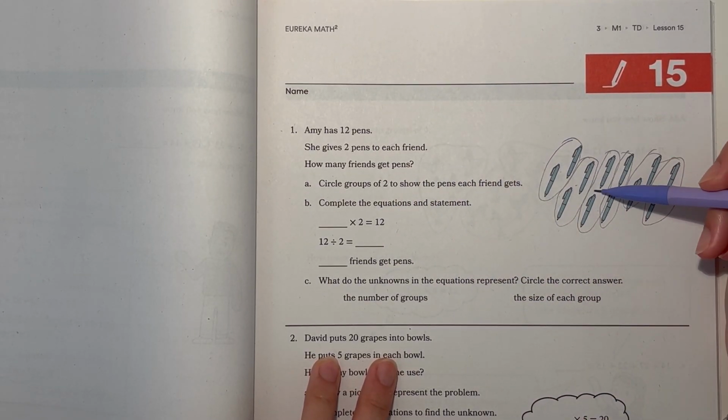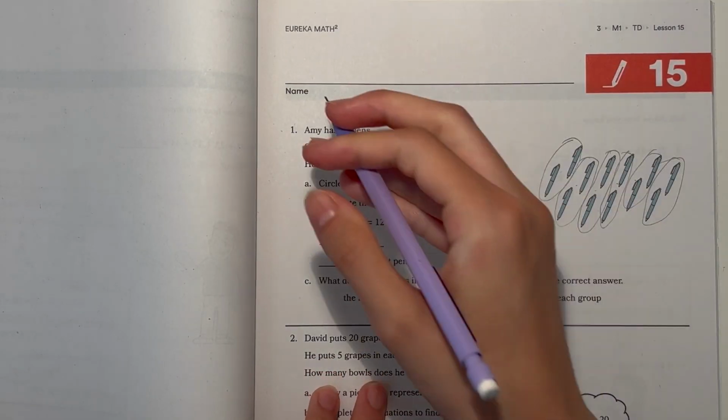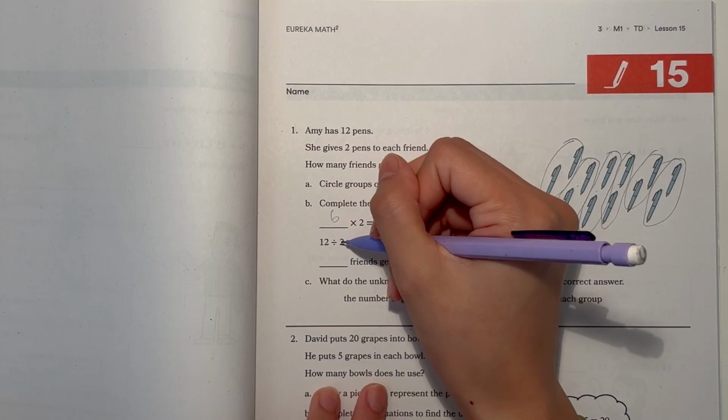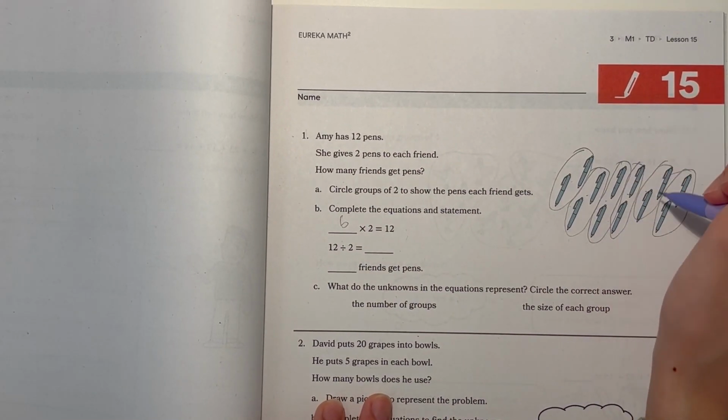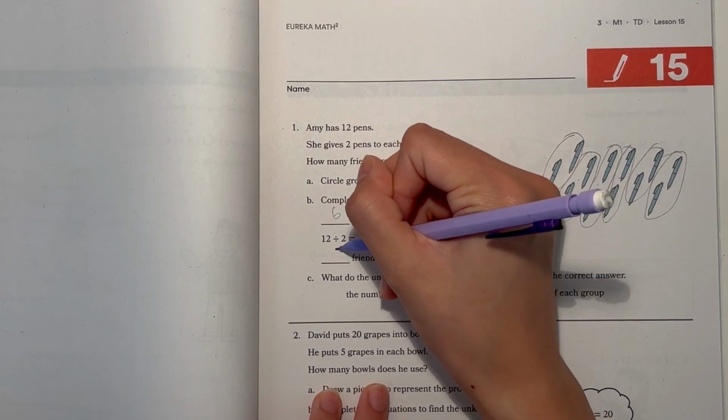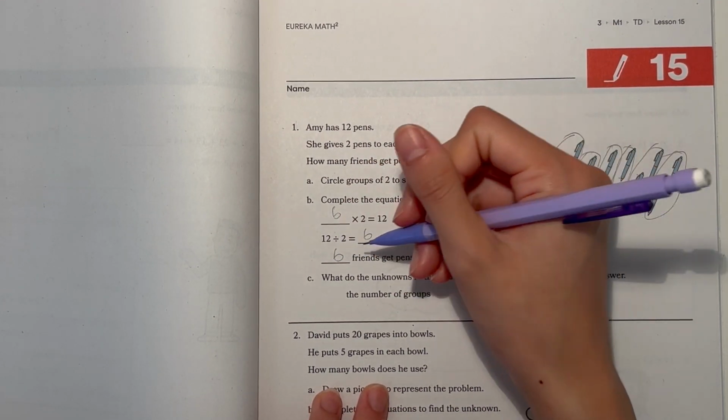So 1, 2, 3, 4, 5, 6. 6 times 2 equals 12. So 12 divided by 2. 12 pens divided by 2 to each friend. That's 6 friends. So 6 friends get pens.